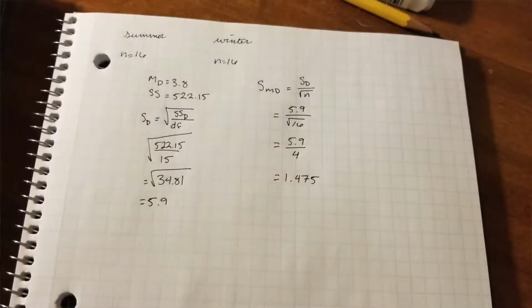1.475, which is not an answer, but 1.48 is, which is 1.475 rounded up. So we're just gonna call that good, grade it now. We are correct. Booyah.